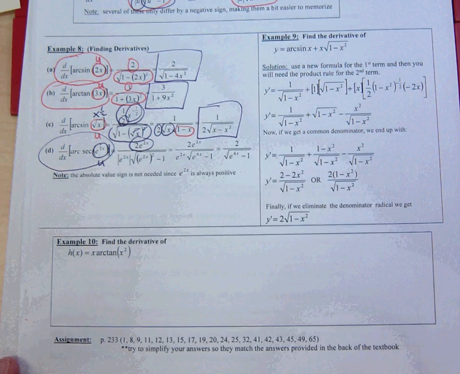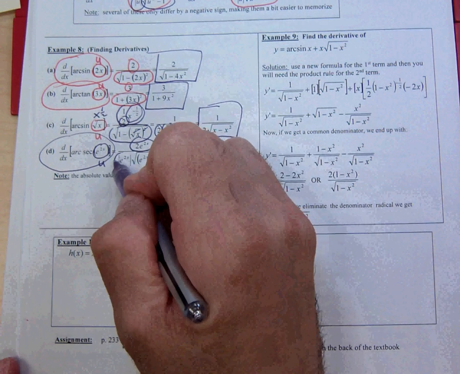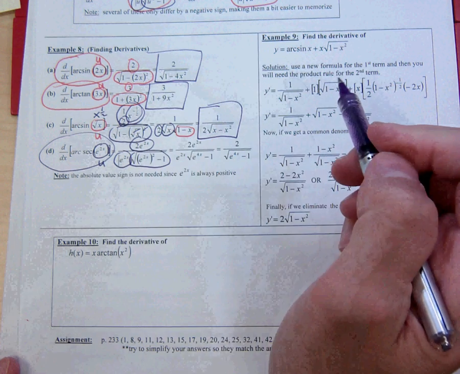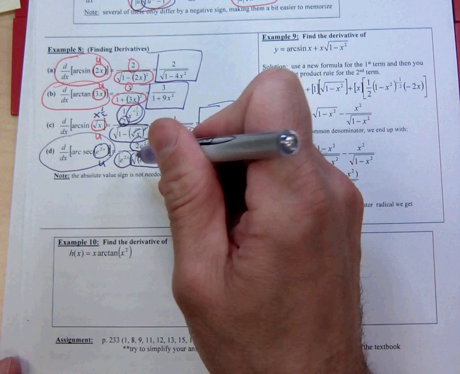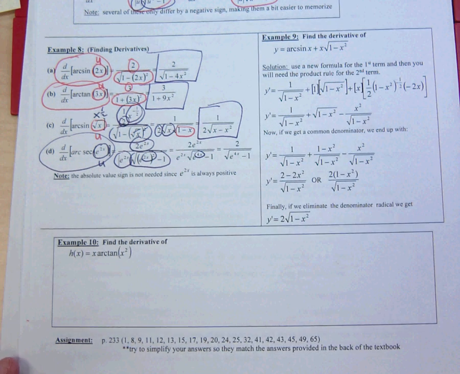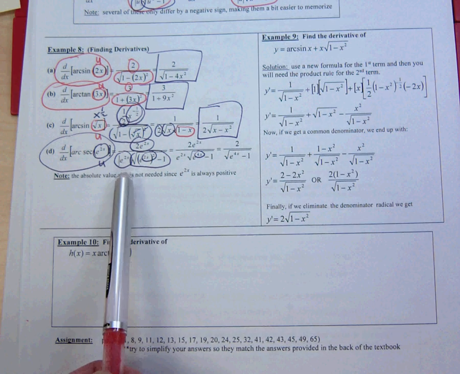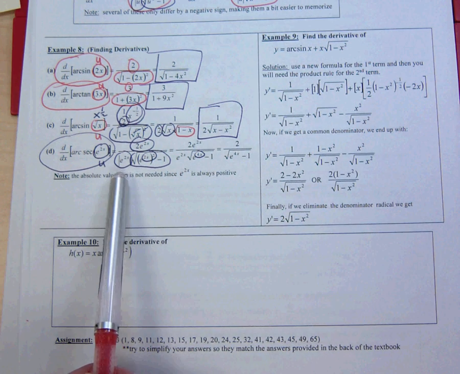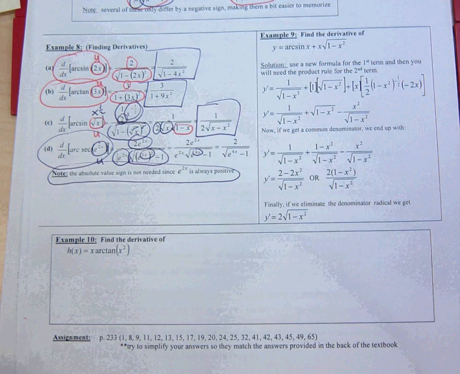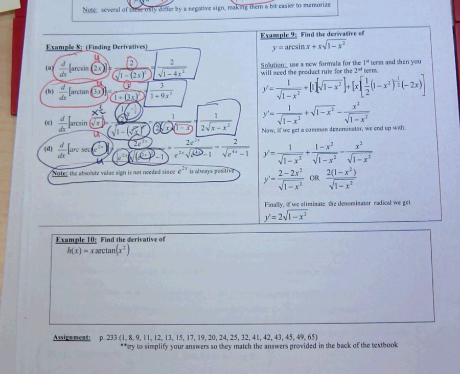Now watch. All over the absolute value of my u, and then times the square root of my u squared minus 1. Obviously, when you have a power to a power, you multiply them, giving you a 4x there. Now wait, what happened to my absolute value? Where did it go? If you draw a rough sketch of y equals e to the 2x, isn't it always above the x-axis? And so isn't it always positive?